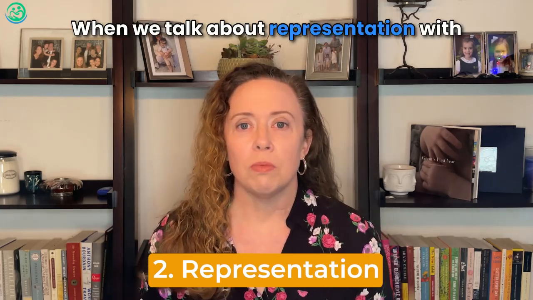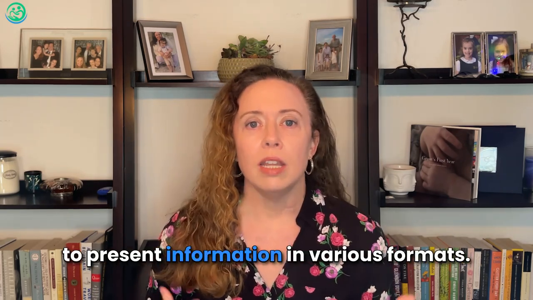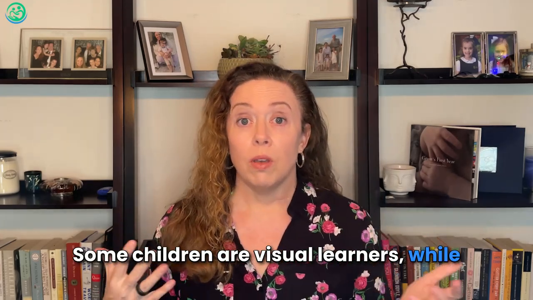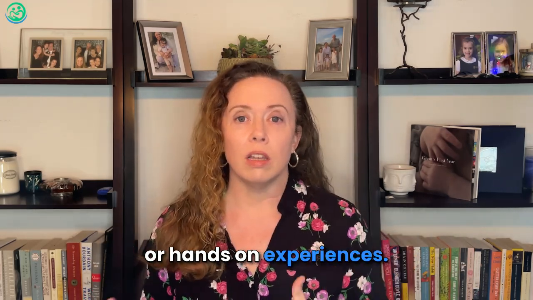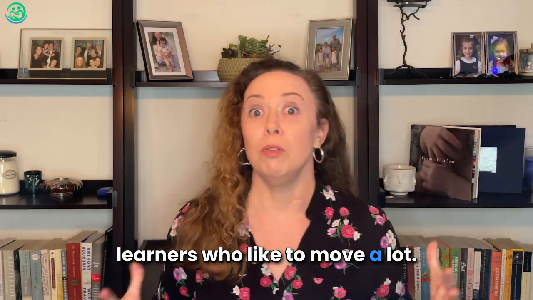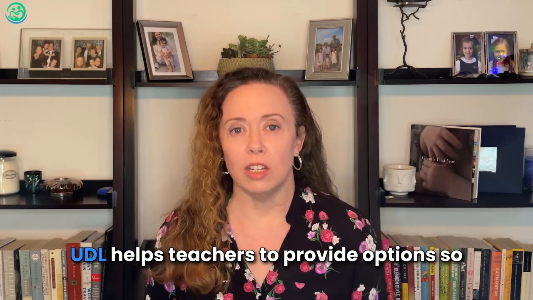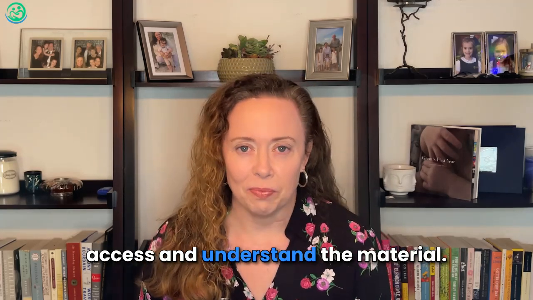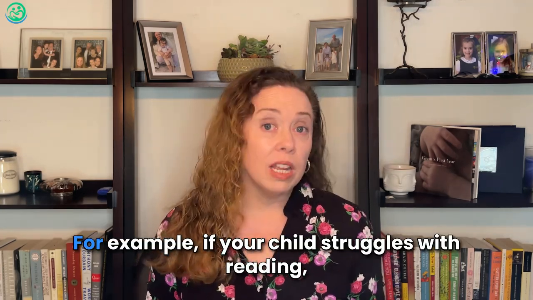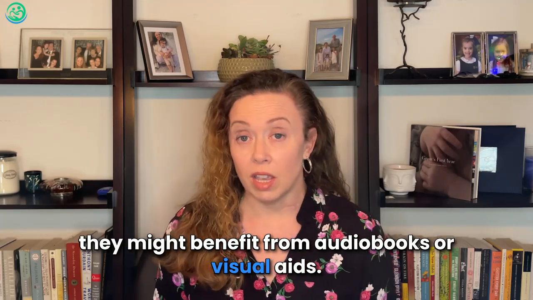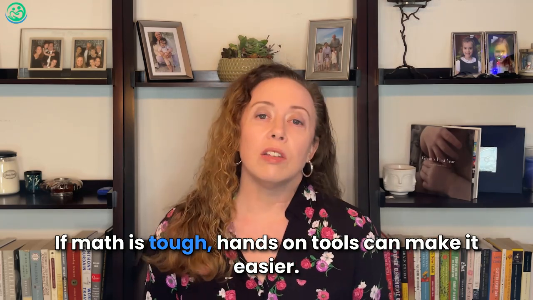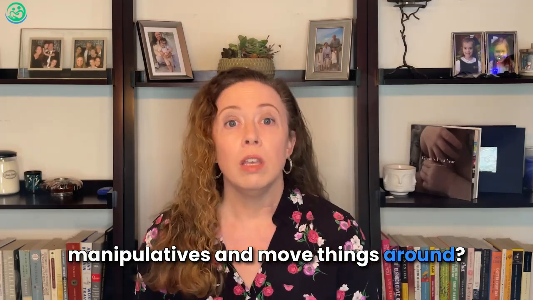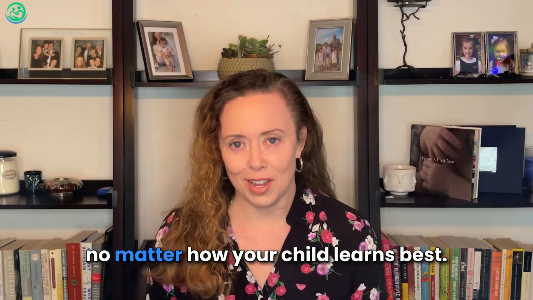Now, making learning accessible through representation. When we talk about representation with UDL, that is what encourages teachers to present information in various formats because every child learns differently. Some children are visual learners, while other children learn better through listening or hands-on experiences. That's where we talk about our kinesthetic learners who like to move a lot. UDL helps teachers to provide options so that all students, including your child, can access and understand the material. For example, if your child struggles with reading, they might benefit from audiobooks or visual aids. If math is tough, hands-on tools can make it easier. Are we using real-world examples? Are we able to use manipulatives and move things around? The goal is to make learning accessible no matter how your child learns best.